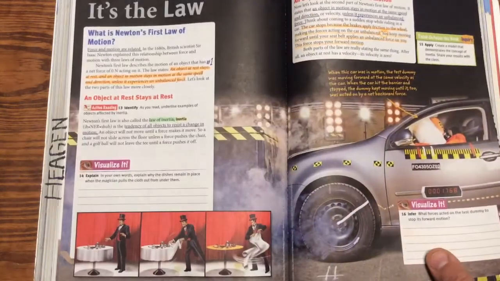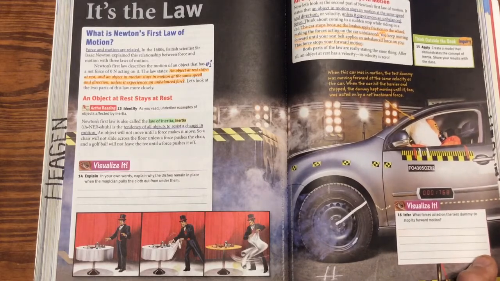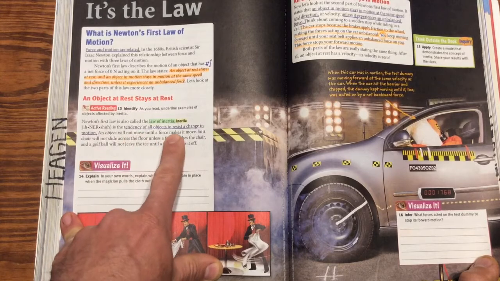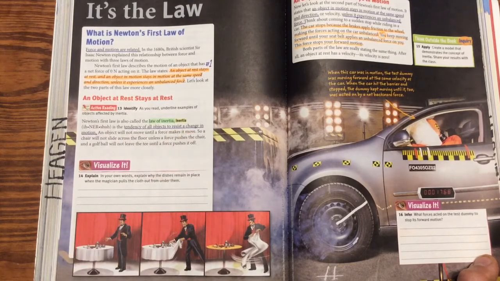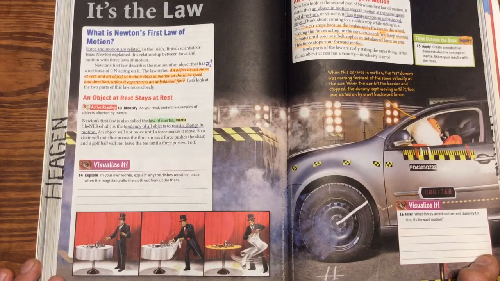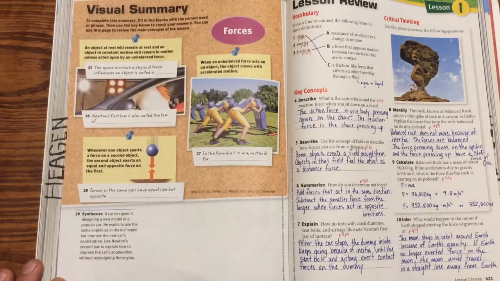On page 414, we see Newton's first law. It says, tendency of all objects to resist changes in motion. So the car's going until it hits a wall, and then the dummy keeps going until he flies forward and either hits the airbag or the seat belt.